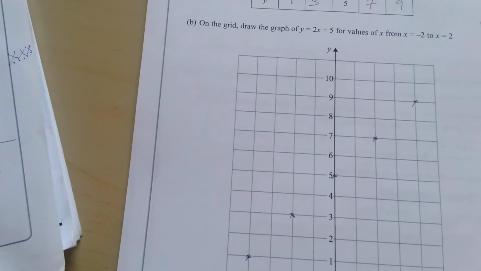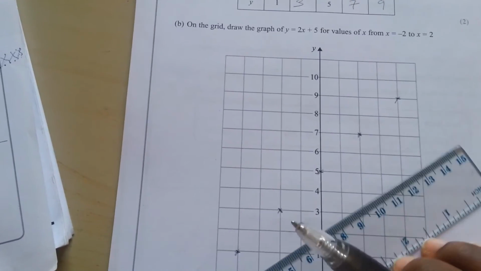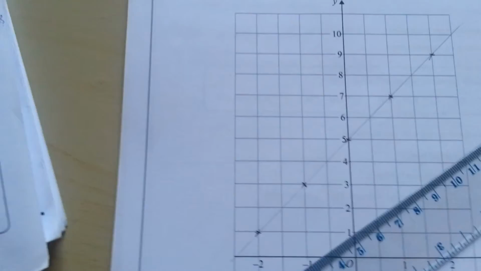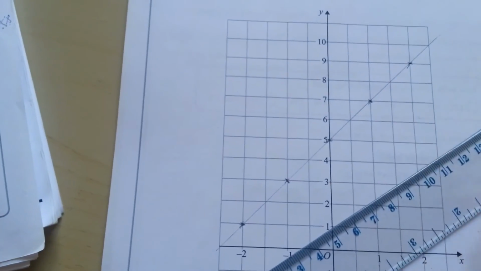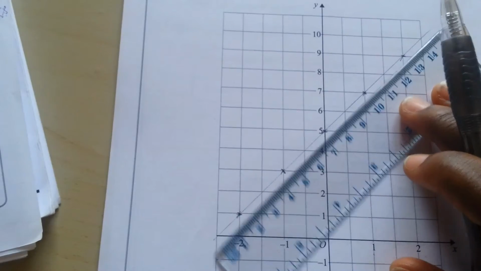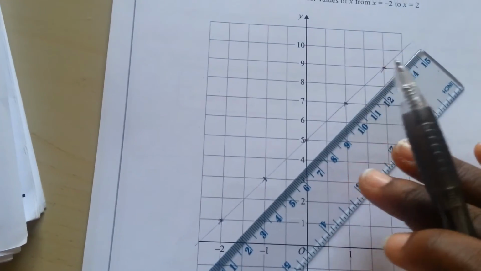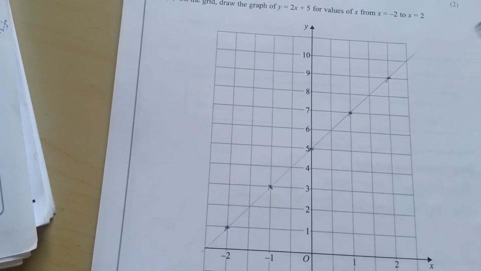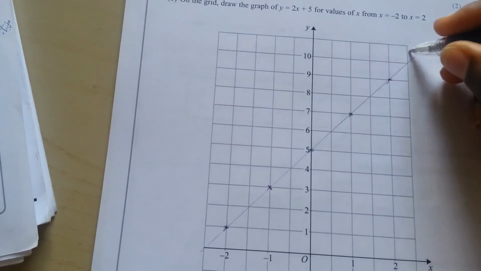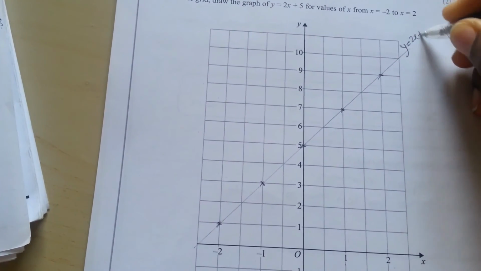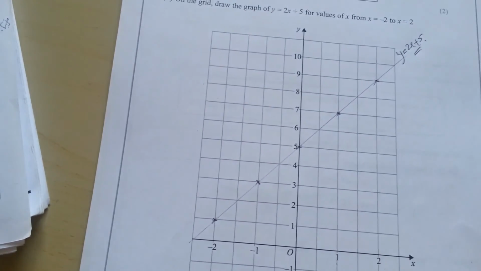Okay, so since we have this already, we're going to join our points. This we did by using a ruler and placing on the points and then joining the points together. This is how the straight line graph of y equal to 2x plus 5 looks.